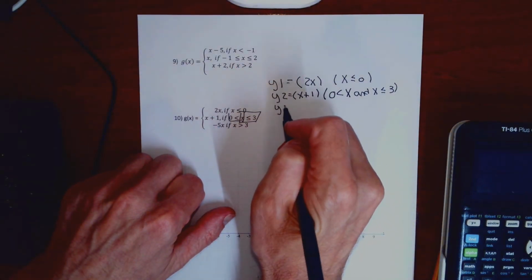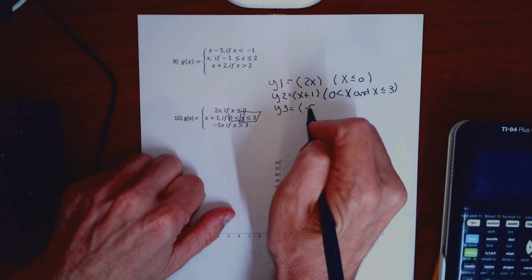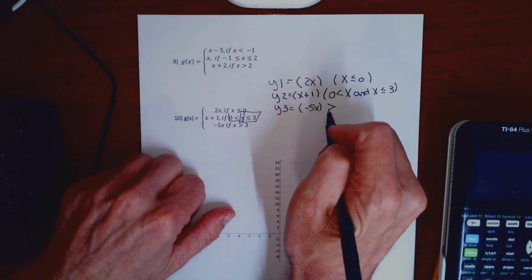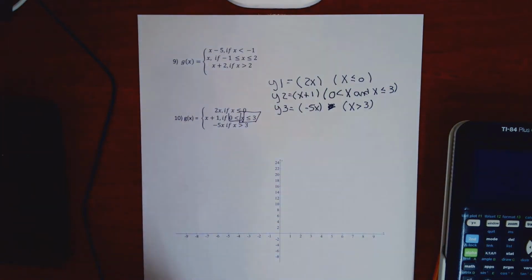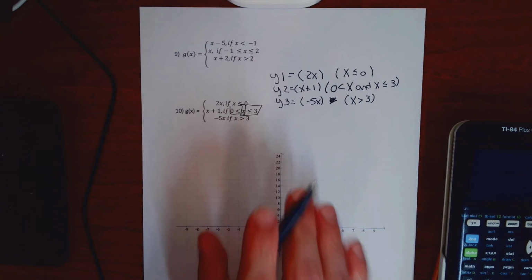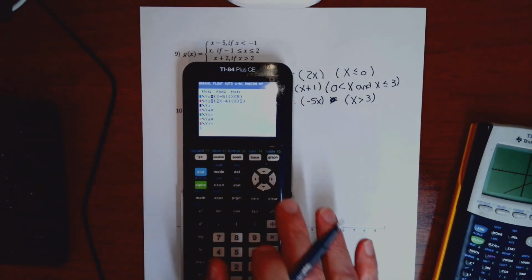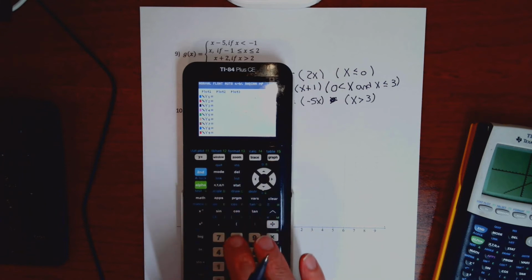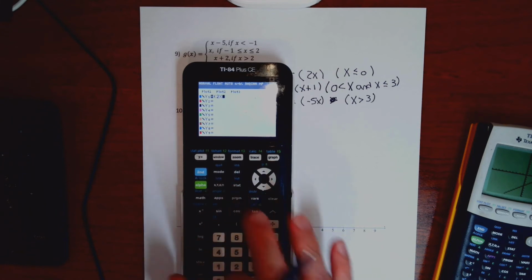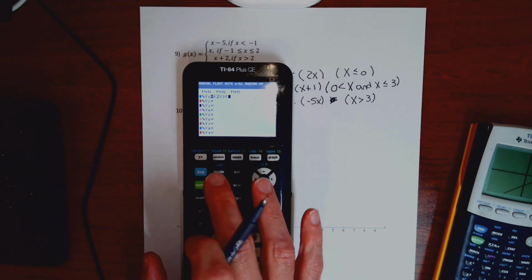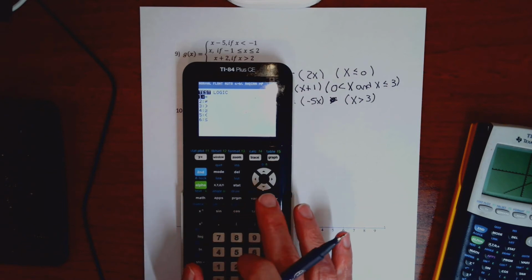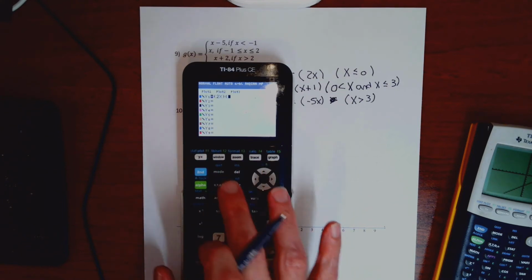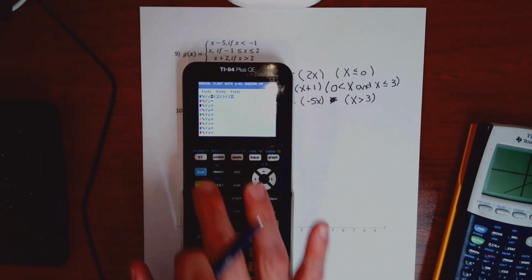And then I'm going to do y3 equals negative 5x, and then parentheses, x is greater than 3. Let me do these one at a time, and maybe not even have all 3. I'll just do one at a time, so as not to confuse this. So first one, y equals, clear and clear. It's 2x, parentheses, parentheses, second test, whoops, I'm back to there, y equals parentheses x, second test.